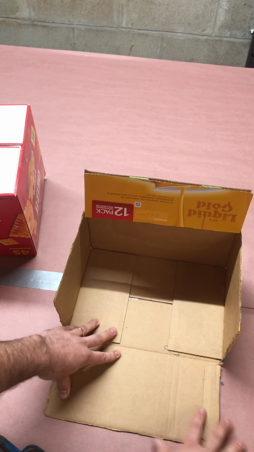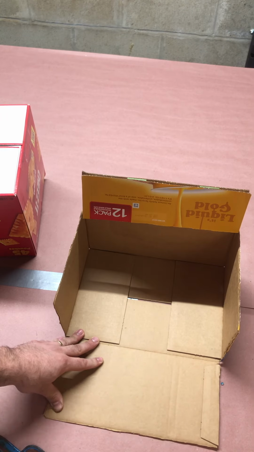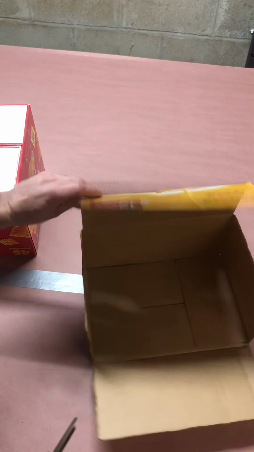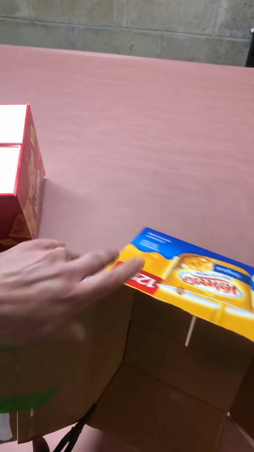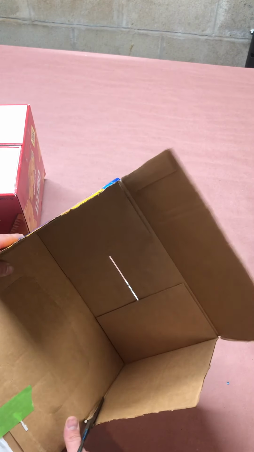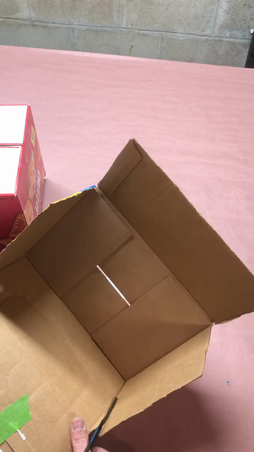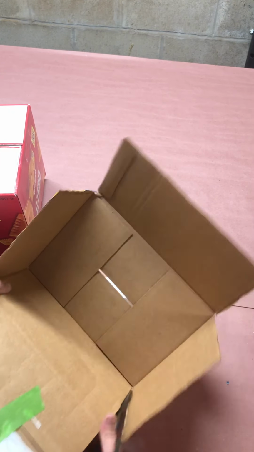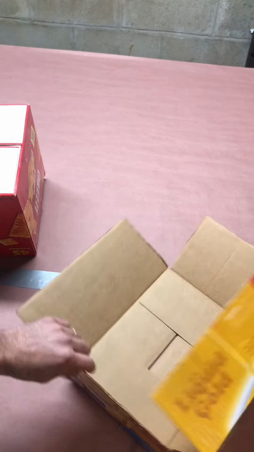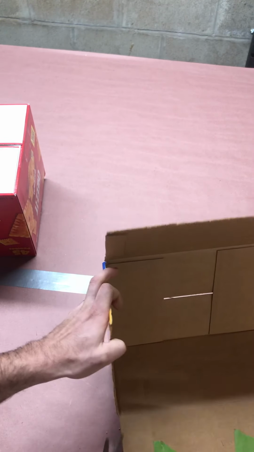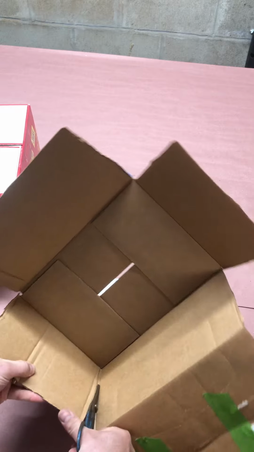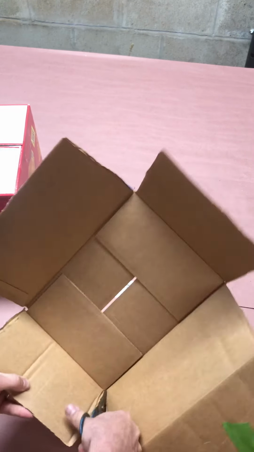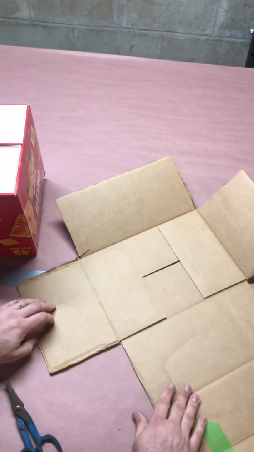That's what I mean by a two-dimensional representation. We're going to cut this flap here, and be very careful when you're cutting the cardboard. And one last cut.